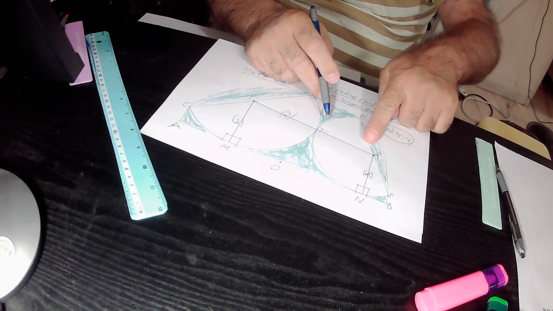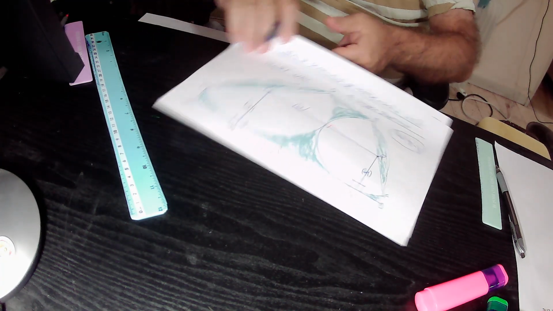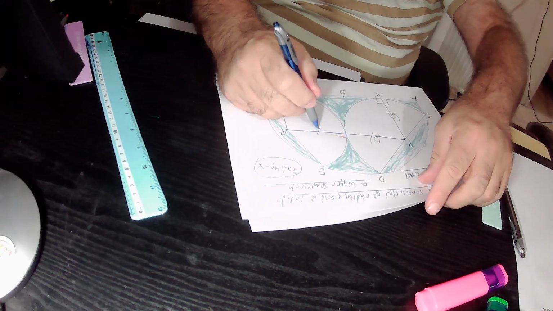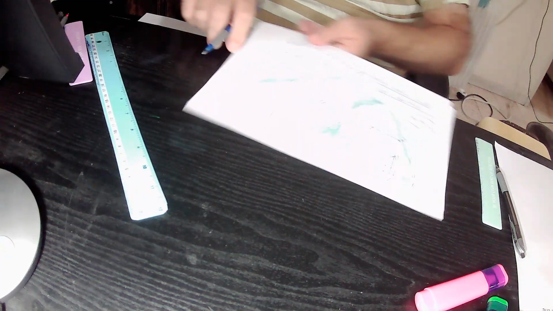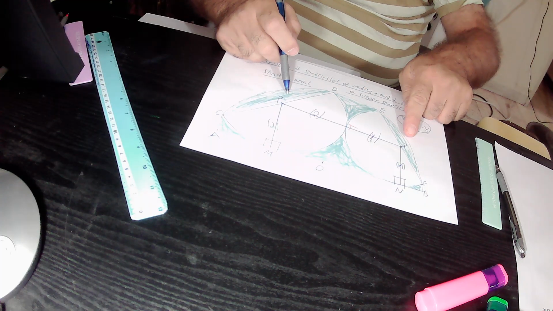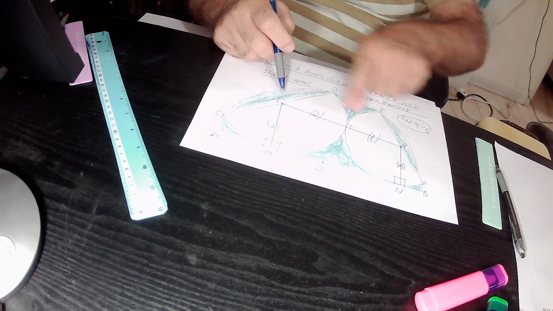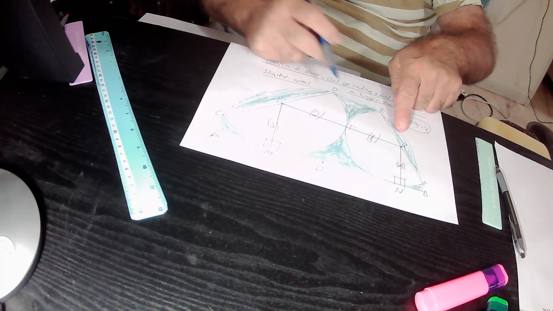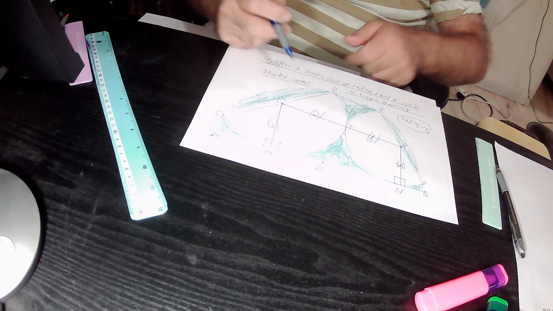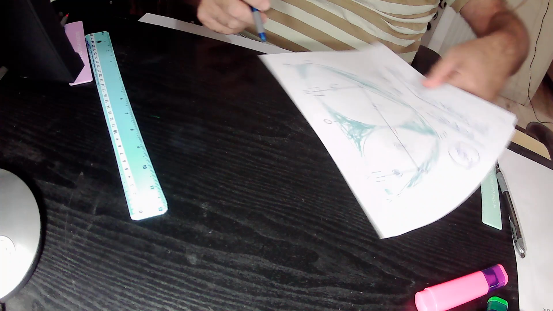TQ is the radius of this small semicircle, which equals 1. That is to say, PQ equals 2 plus 1, that is 3. So PQ equals 3 according to rule 10.